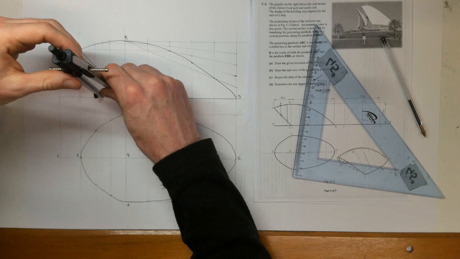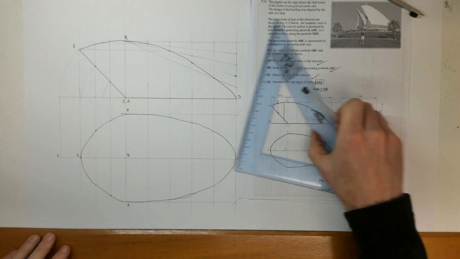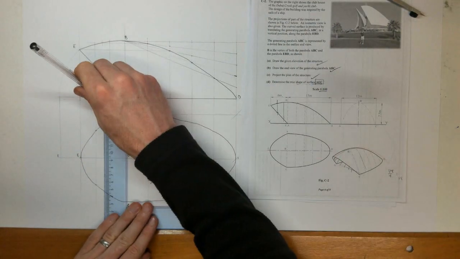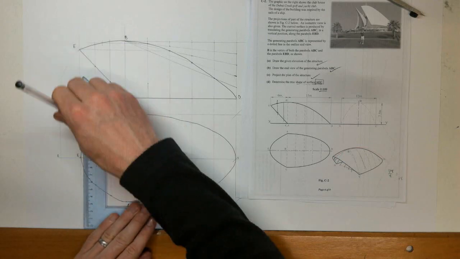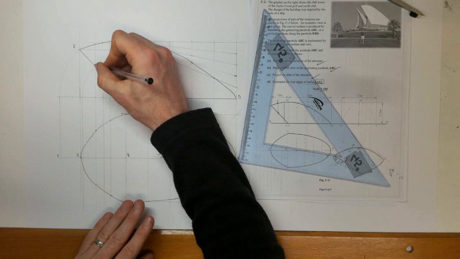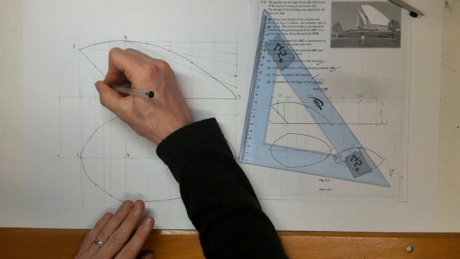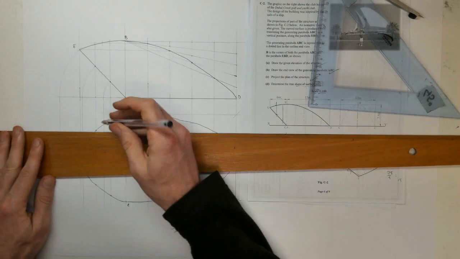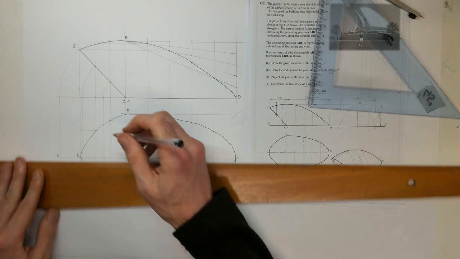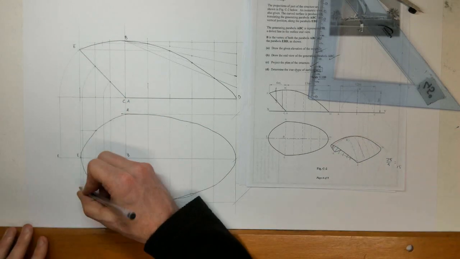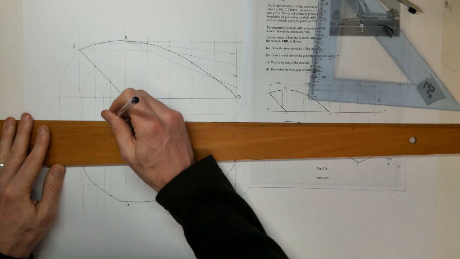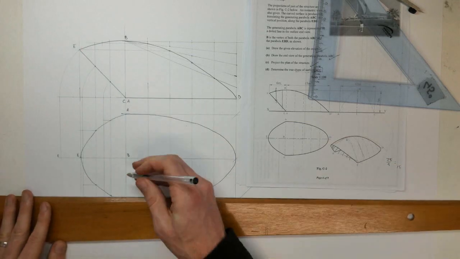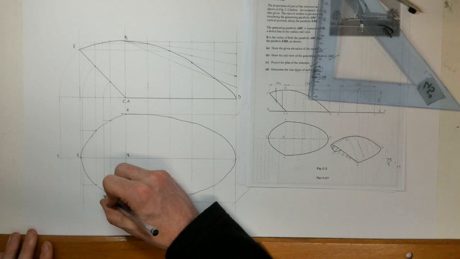And we'll rotate these other points down. There, rotate it down. That's where they hit the horizontal plane. So we follow there, down to here. And there. And there. Rotates to that point. That rotates to that point.